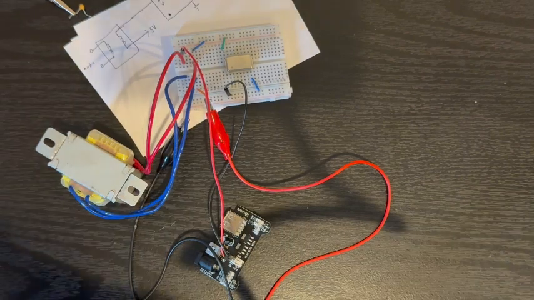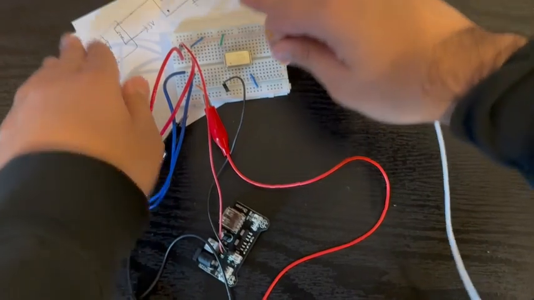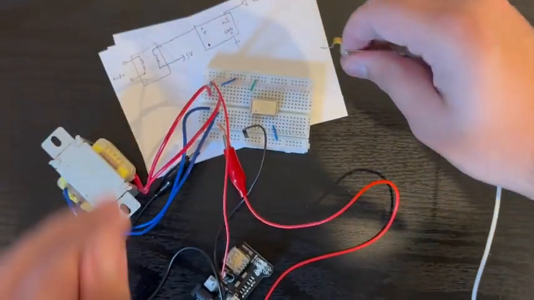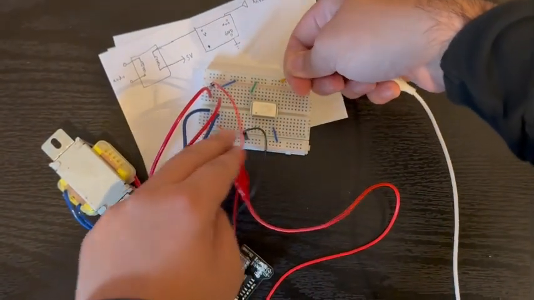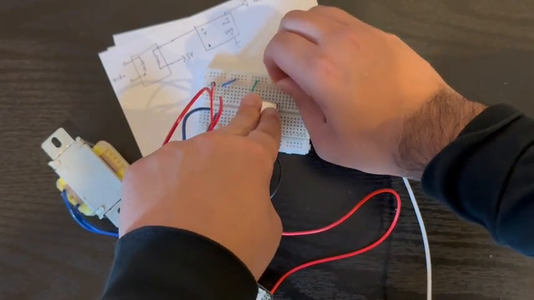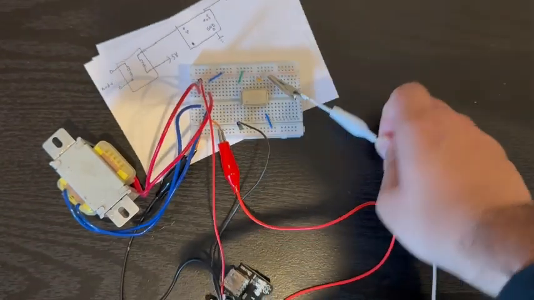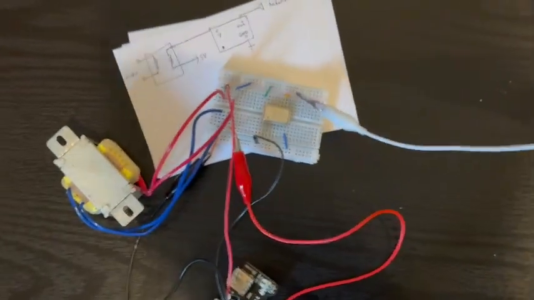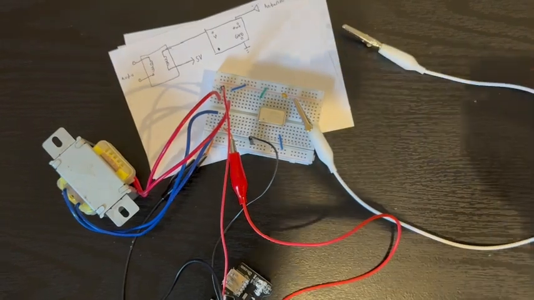And then I'll attach the antenna to the output terminal of the oscillator. And now the transmitter is done.